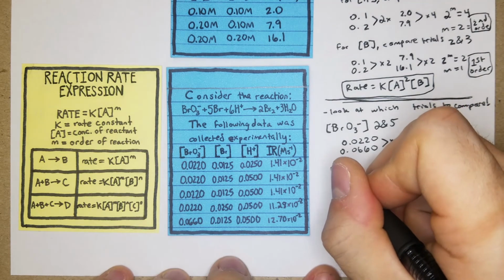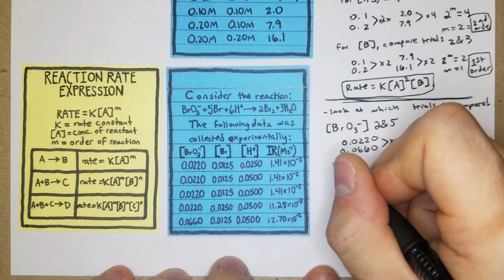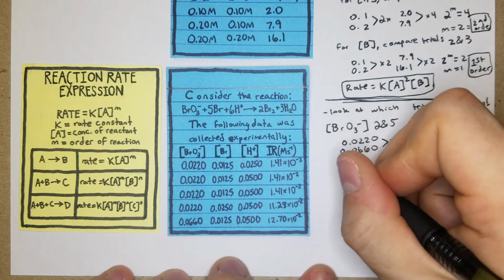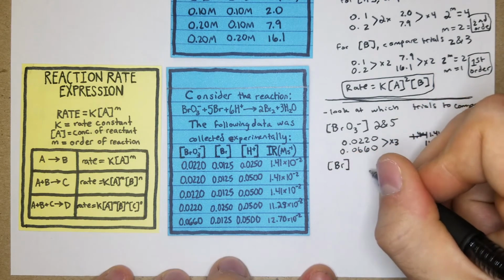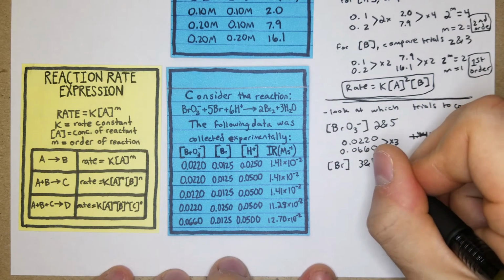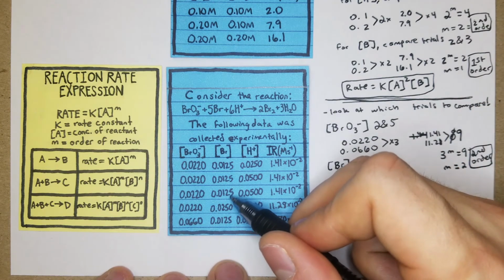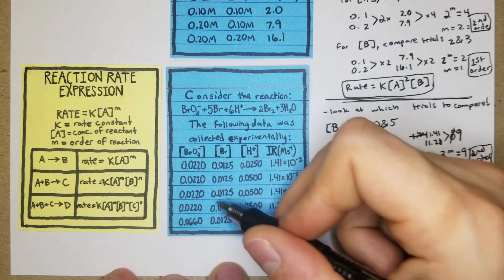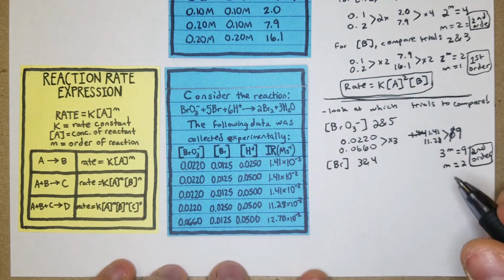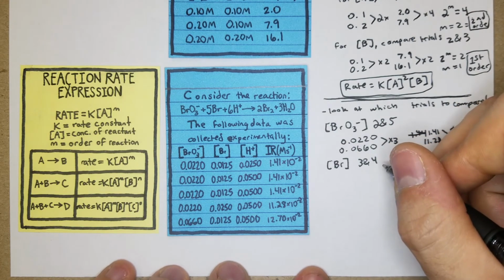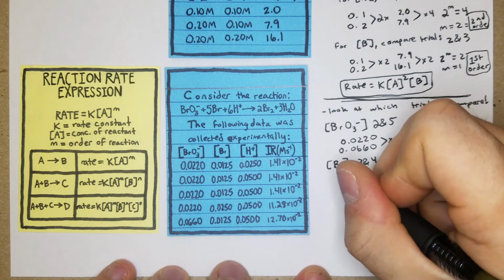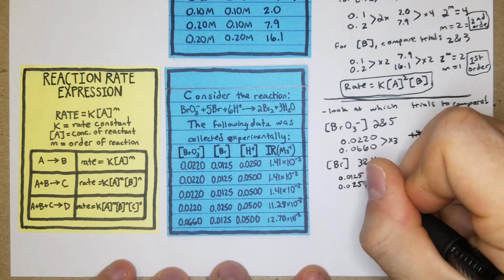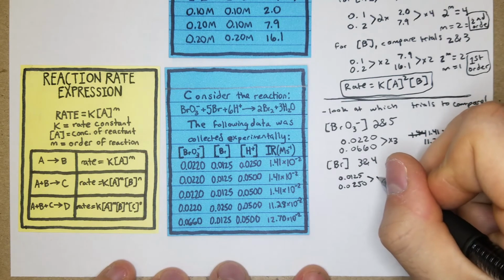And then we'll move on to the next one, for Br. Okay, so what we're going to do is compare 3 and 4, because that's where there's another change from 0.0125 to 0.0250, and it looks like there's no change on the other two, and no change on the other two for H+. That just helps you be more confident in your answers. 0.0125 compared to 0.0250. This is times 2.